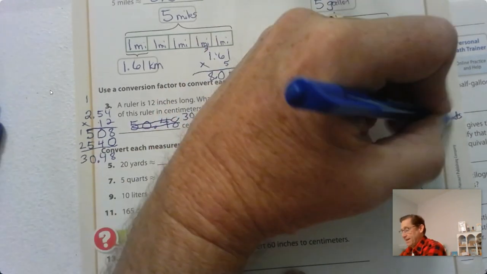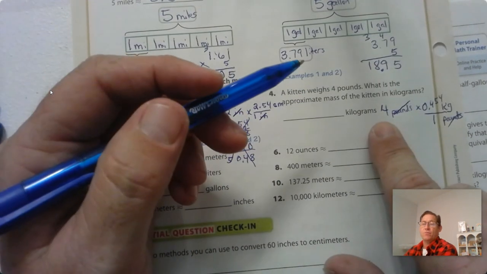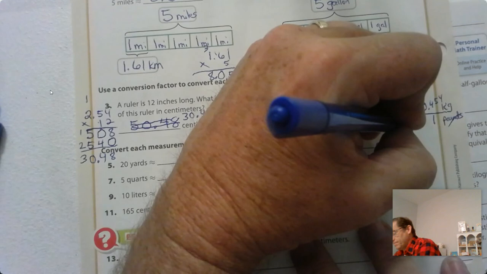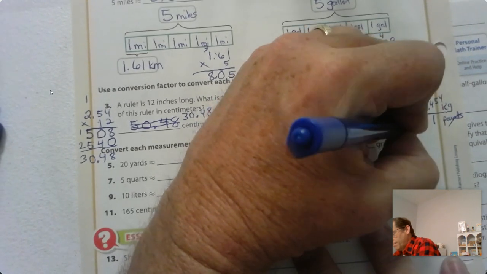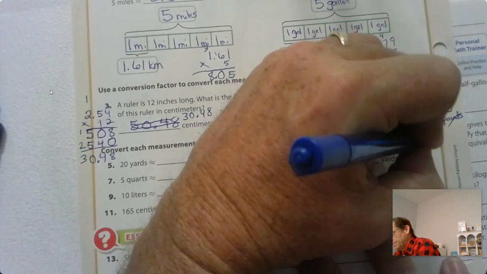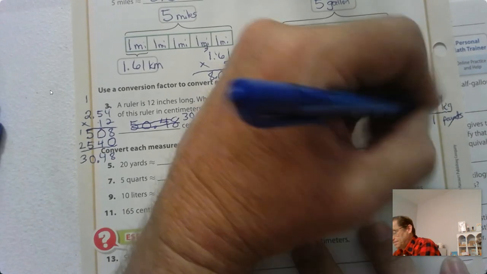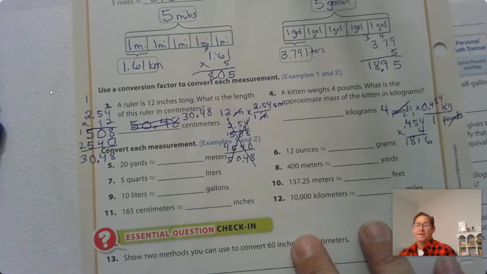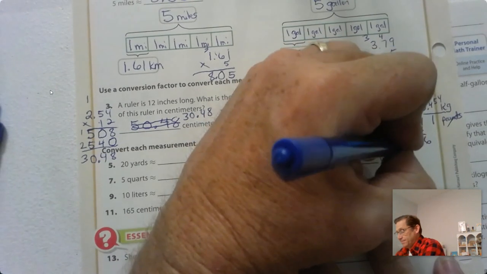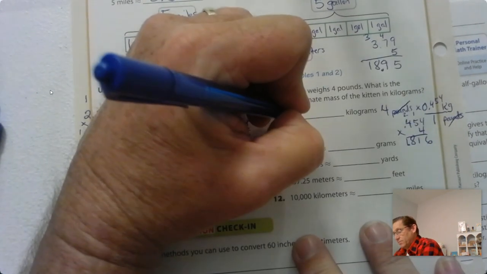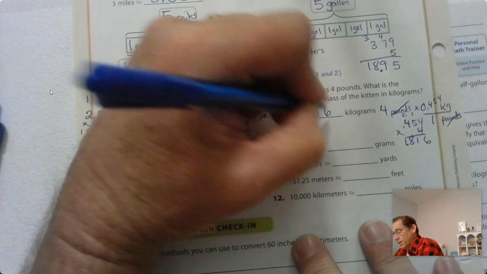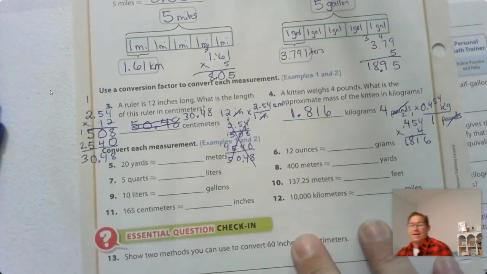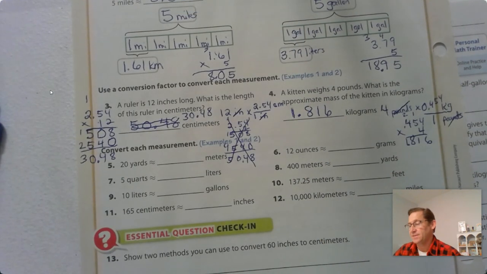The pounds divide out, leaving us with 4 times 0.454. There's 3 decimal places. So 4 pounds is about 1.816 kilograms.